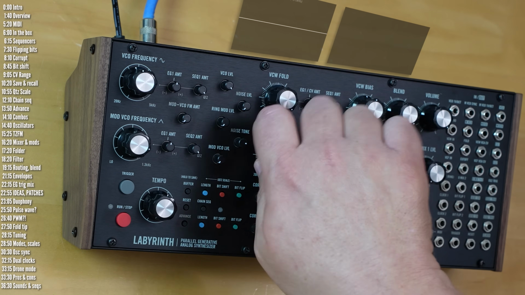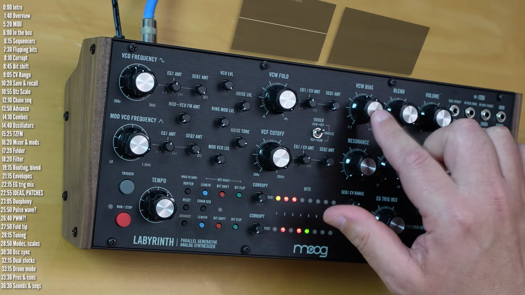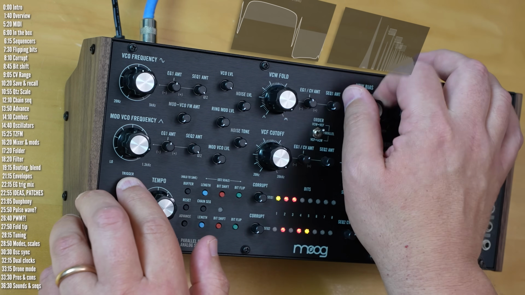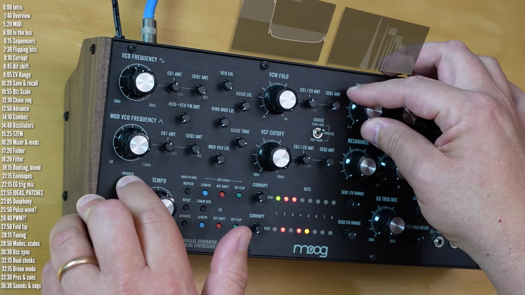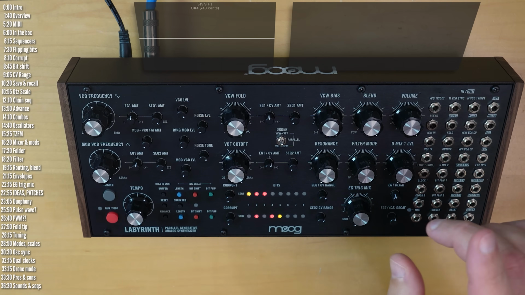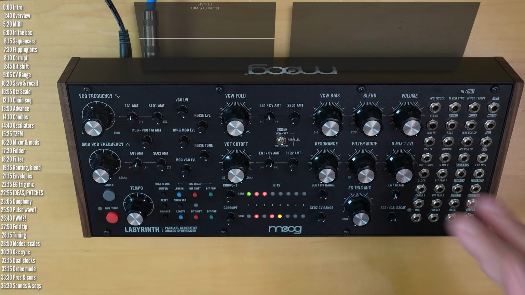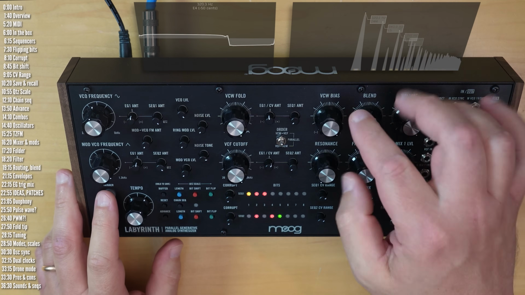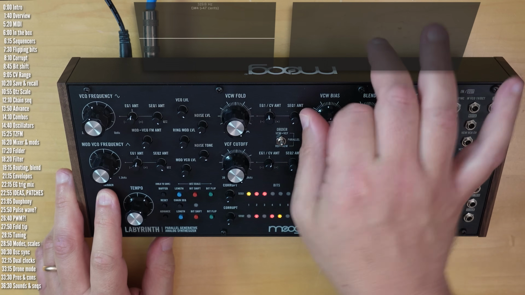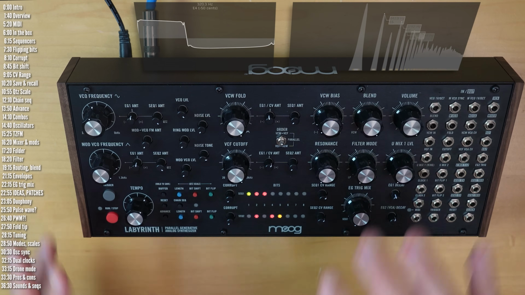Well, that's nice, I hear you say, but what about pulse waves? Well, that's where the VCW bias comes in. The asymmetric wavefolding gives us effectively control over the pulse width. So I hear you ask, we've got pulse width control, what about pulse width modulation? Well, there's no voltage input to control bias. We can do it manually, but that's no fun.